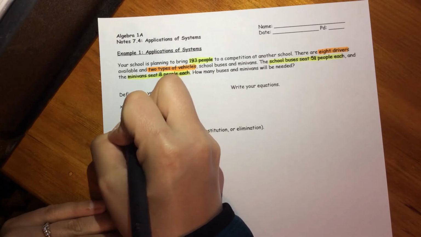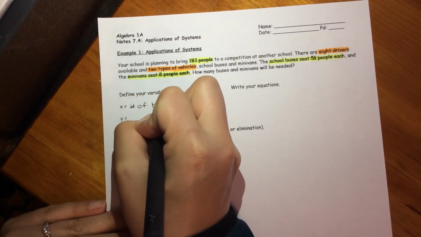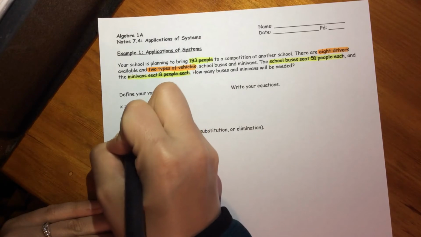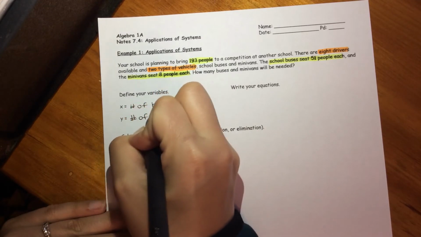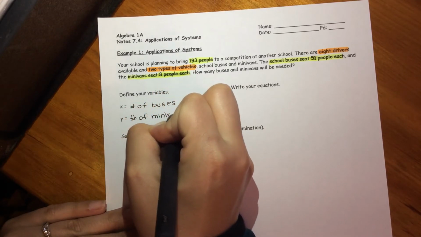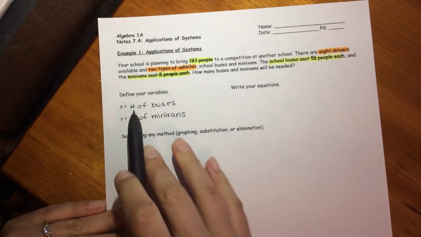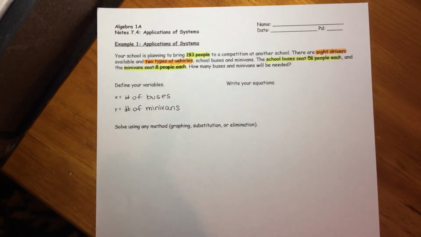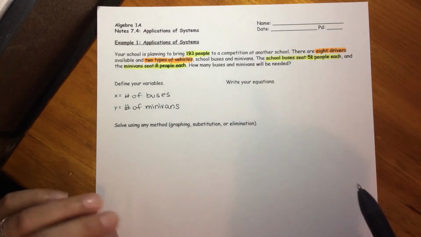So x is the number of buses, y is the number of minivans. So remember, your variables are things that you don't know. We don't know how many buses and we don't know how many minivans, okay? And that's what the question's asking, so that's what our variable is.